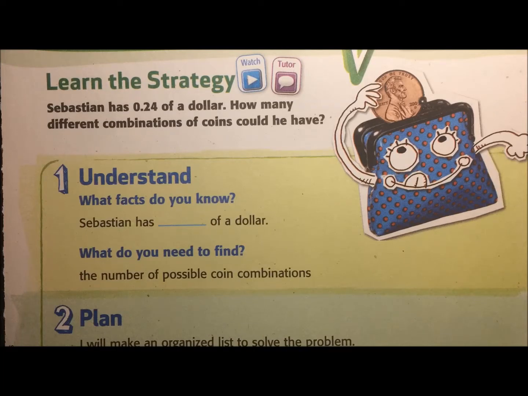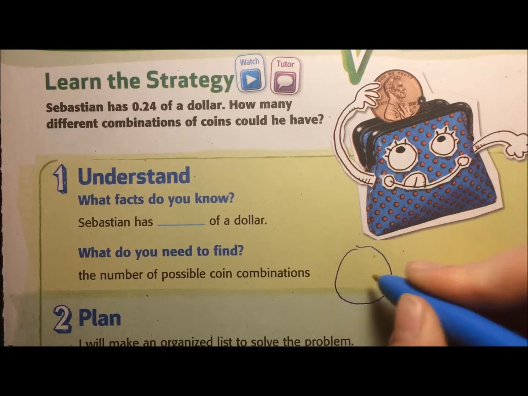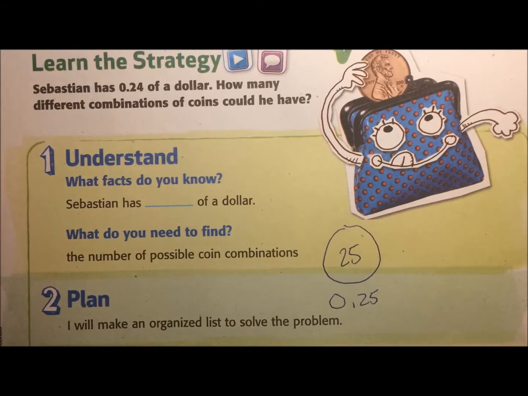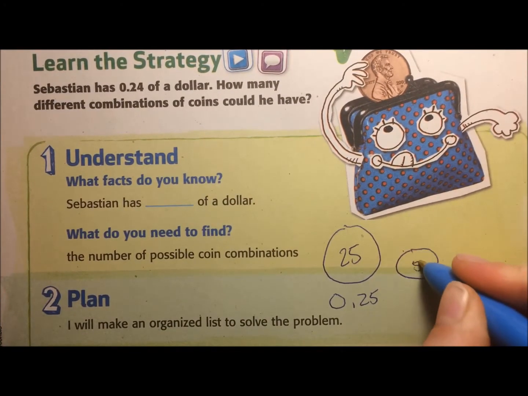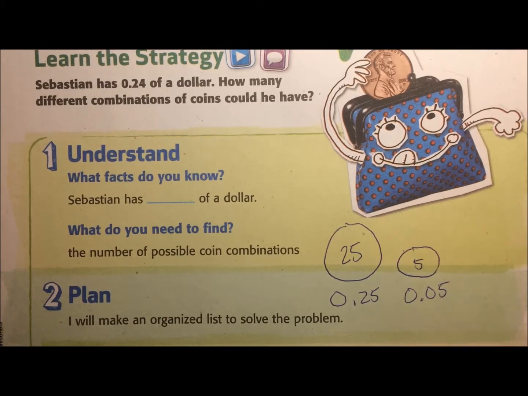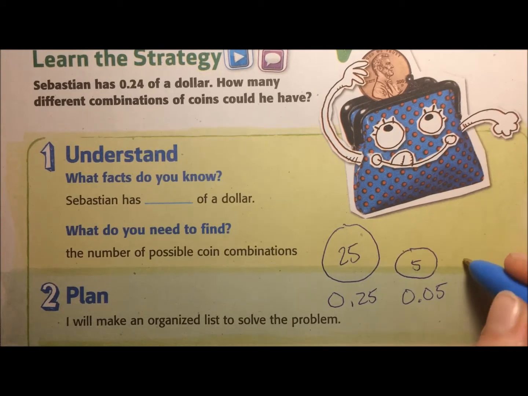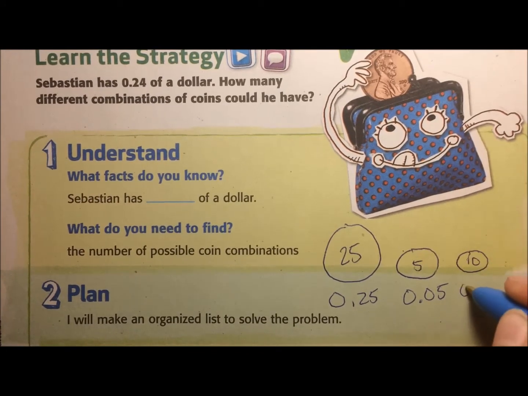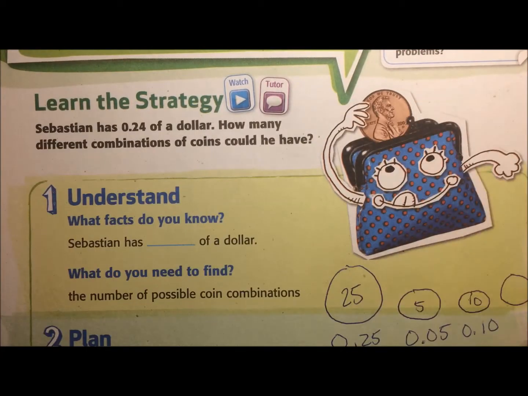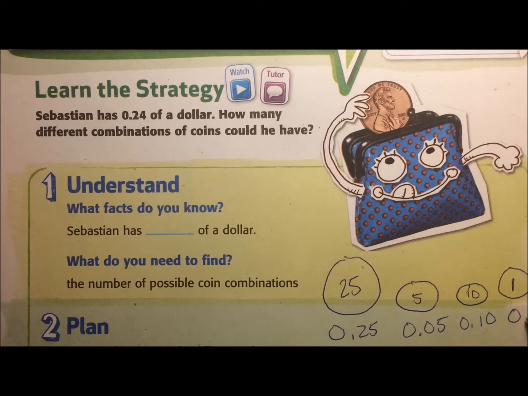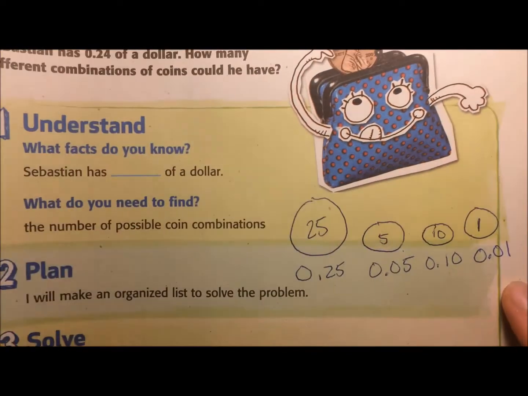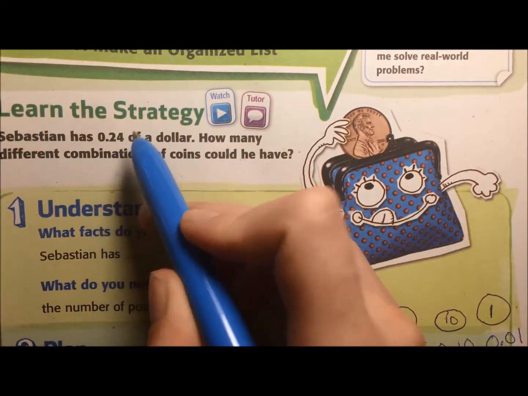Okay, so just as a quick reminder, the big one is 25 cents. That's a quarter. This is what it looks like as a decimal. Then we have the medium one, which is a nickel, 0.05, that's 5 cents. Then we have a small one, that's a dime. And then we have the orange one, which is a penny, and that's 0.01. That's as decimals. Okay, so that's good to know for us. And we're trying to get to 0.24.